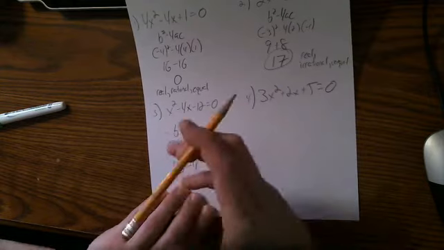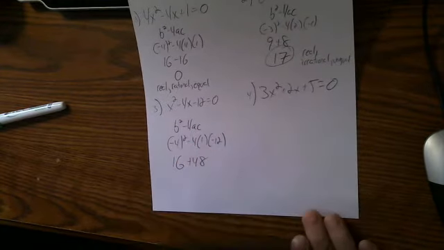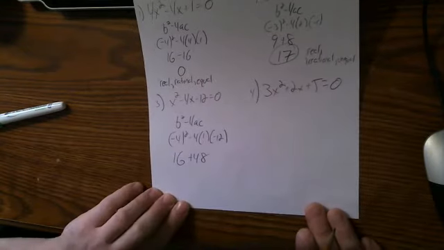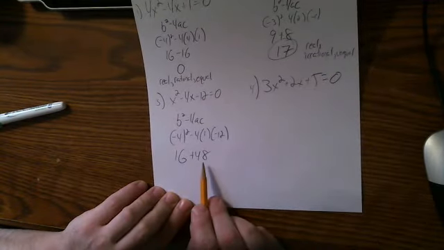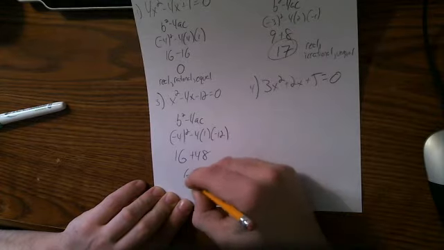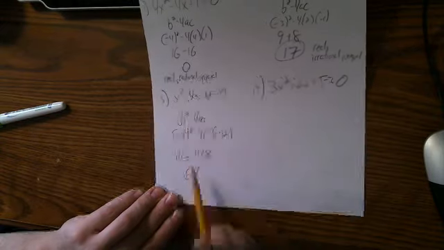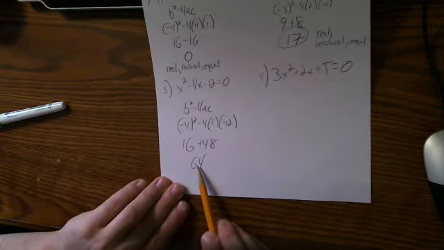Negative times a negative is a positive, and 4 times 12 is 48. So let's clean this up, and we get 16 plus 48, which is 64. Well, guess what? If this were a radical, I can take the square root of that number.